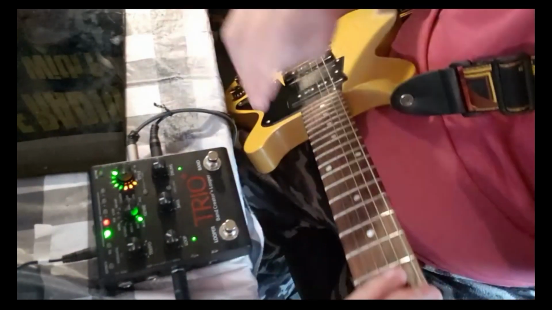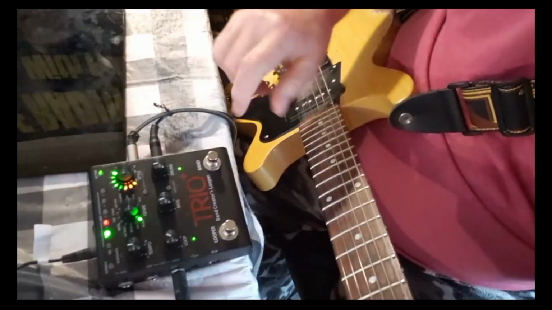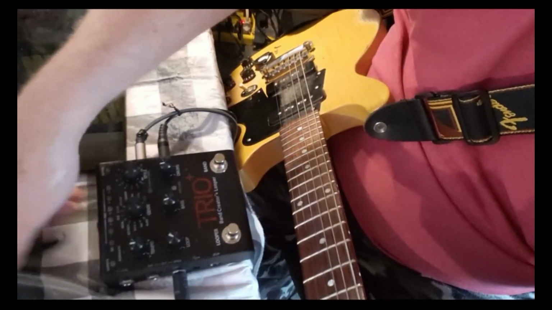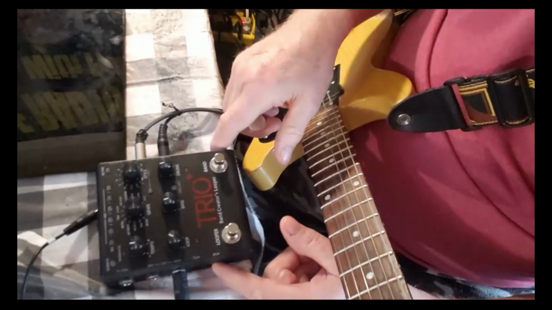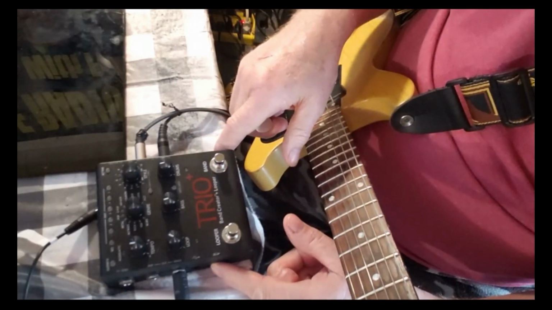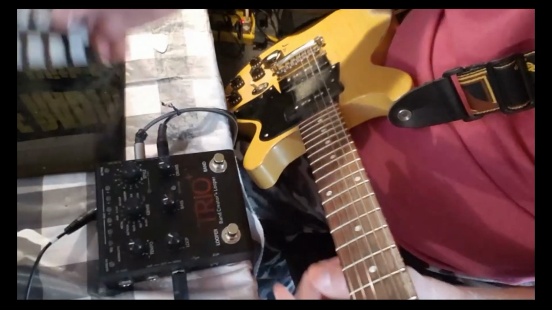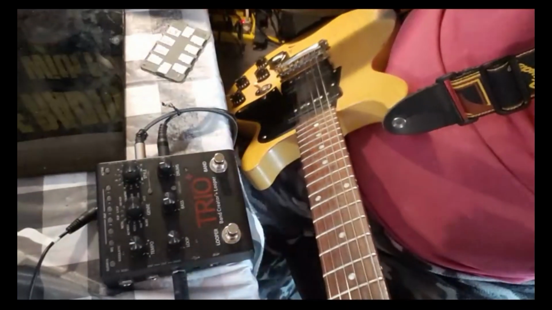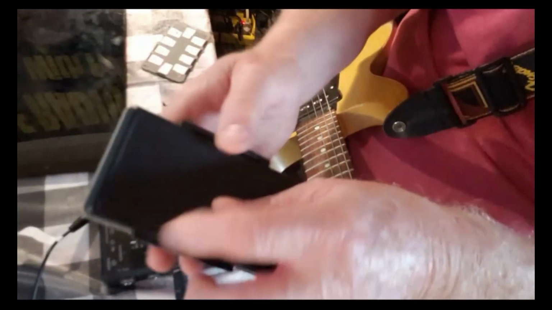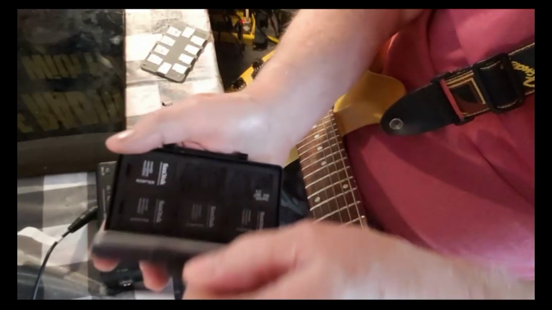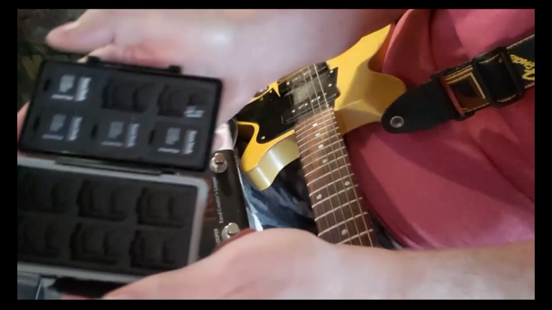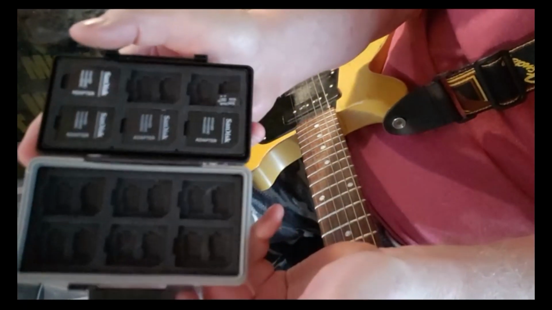So yeah, once you get whatever you want there, turn the thing off, pull the SD card out, and I got this little holder here. I was using this one. This holds all my little, well, it did hold all my little SD cards. I think I paid $8 for it.